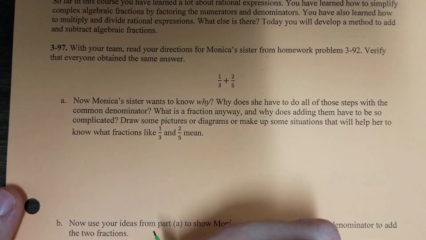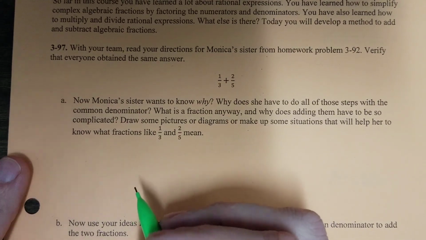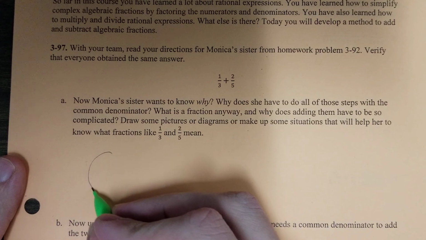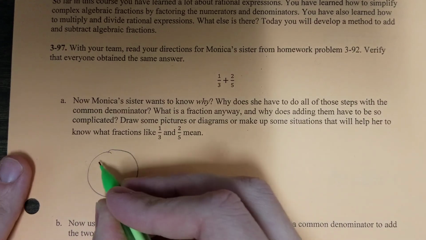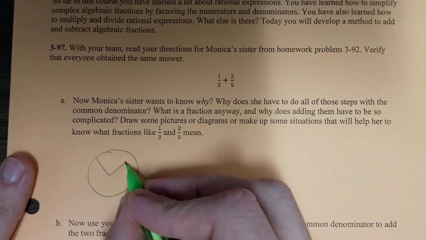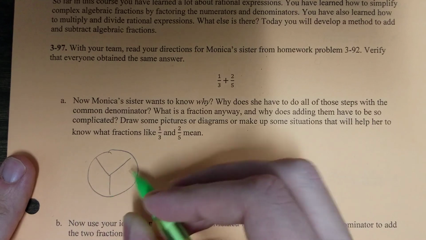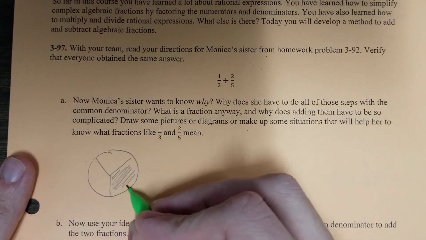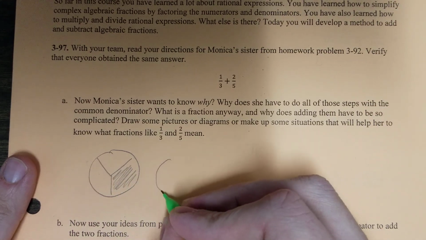So my first initial thought when I think of this is to do something like drawing a couple circles and say, all right, suppose I have 2 pizzas. I have 1/3 of one pizza left.